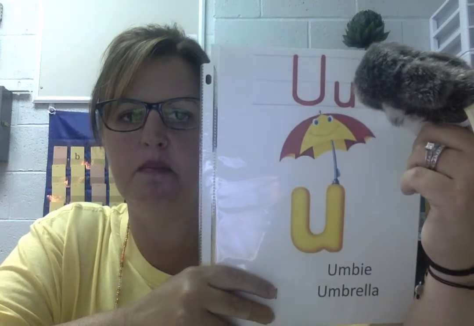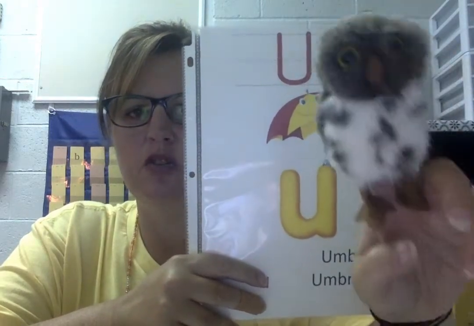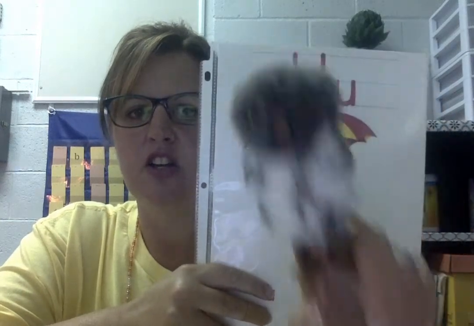Another vowel we have is our letter U for umbrella. Another plain line letter. Start at the plain line, swoop down to the grass line, up and down for his kickstand so he doesn't fall over. U, umbrella, U, umbrella.